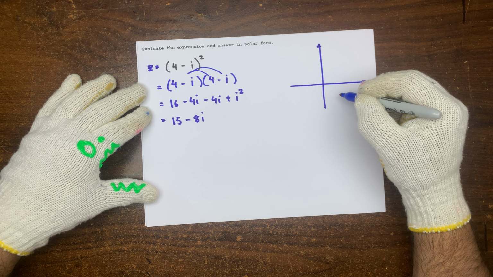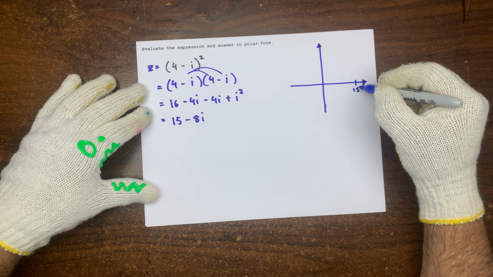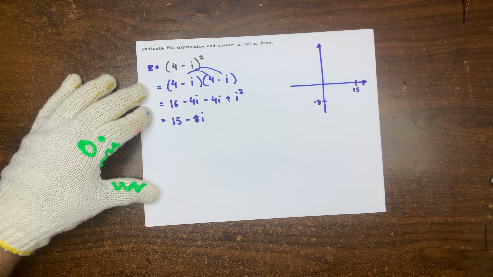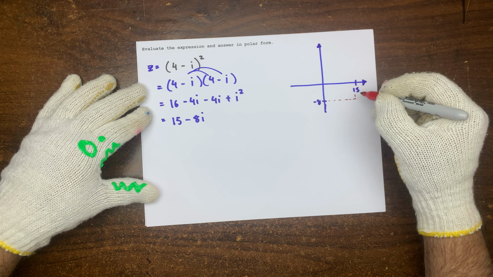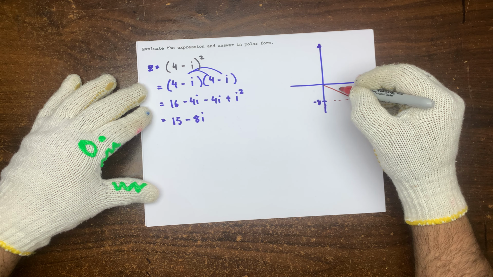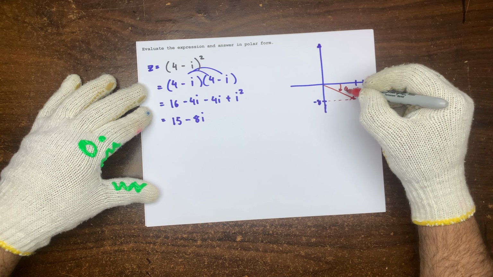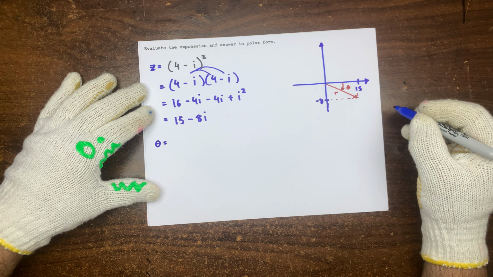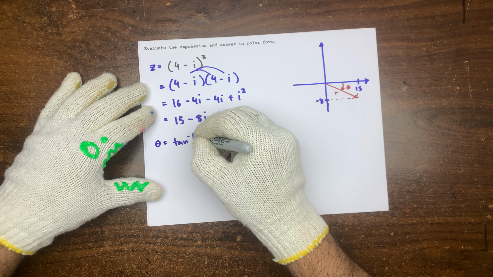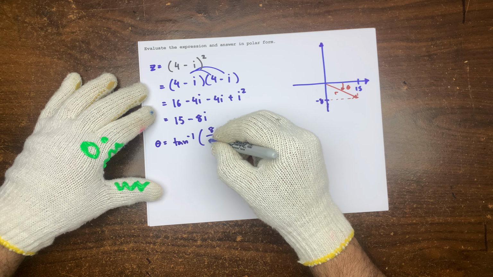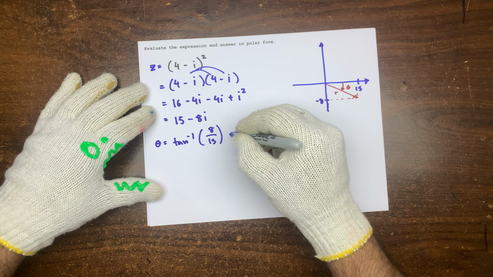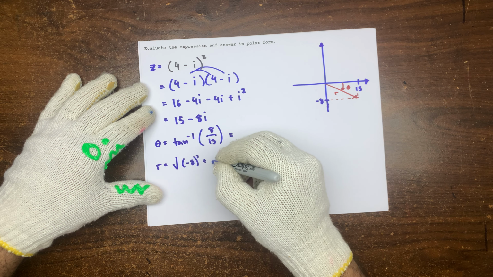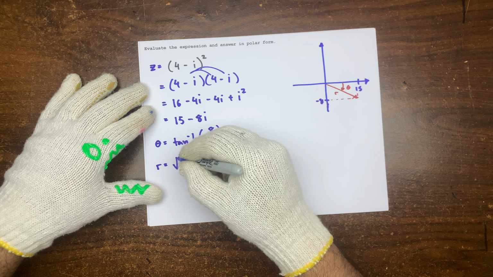So we got, what's that, 15. 15's over here, and we have minus 8. So let's put half that there. Minus 8. And there it is. Okay, so there's our theta. We'll keep on doing this one. Negative theta. There's our r. So theta is going to be equal to opposite over adjacent, 8 over 15. And r is going to be equal to the square root of minus 8 squared plus 15 squared.